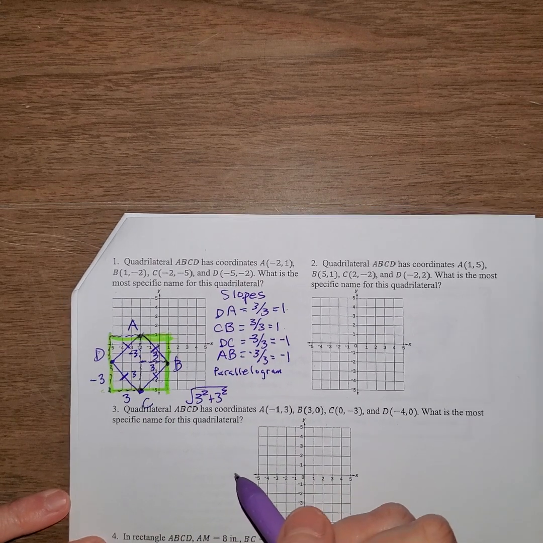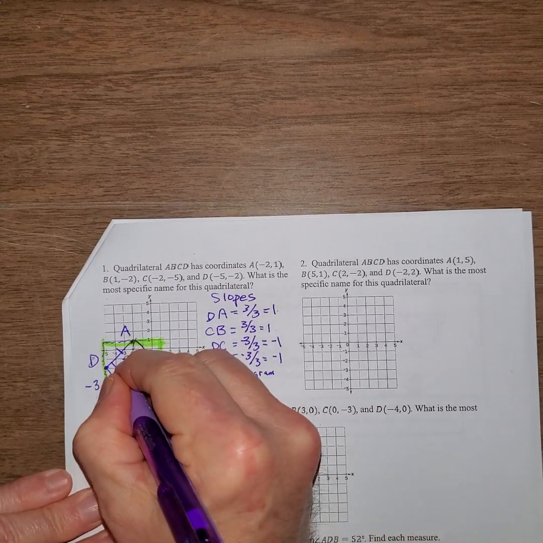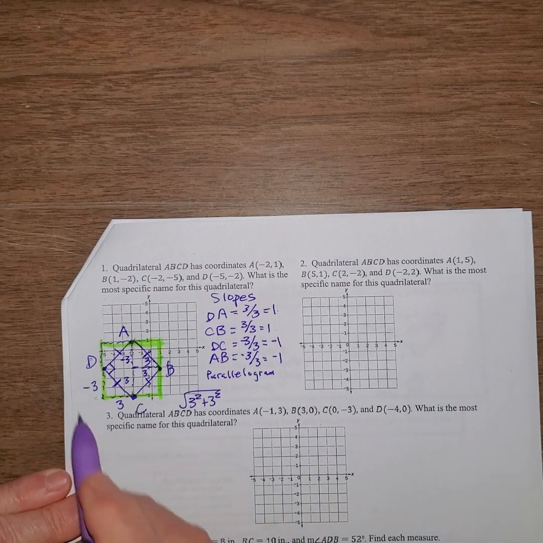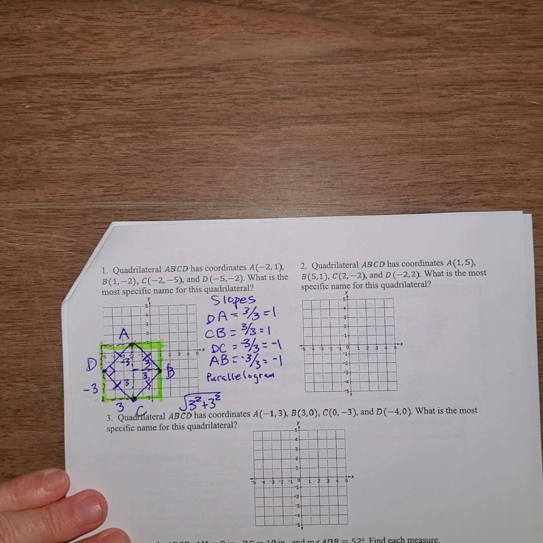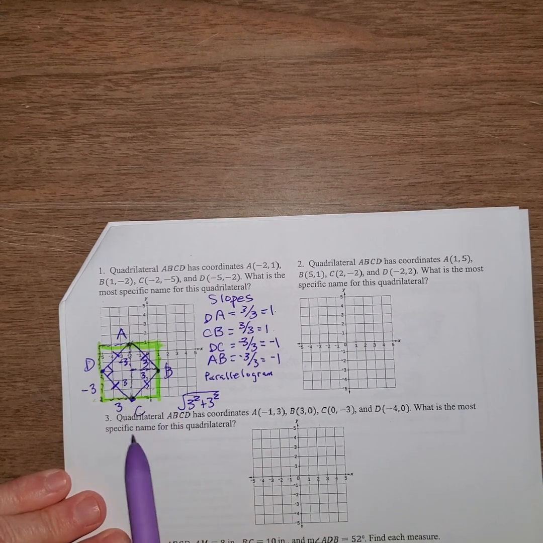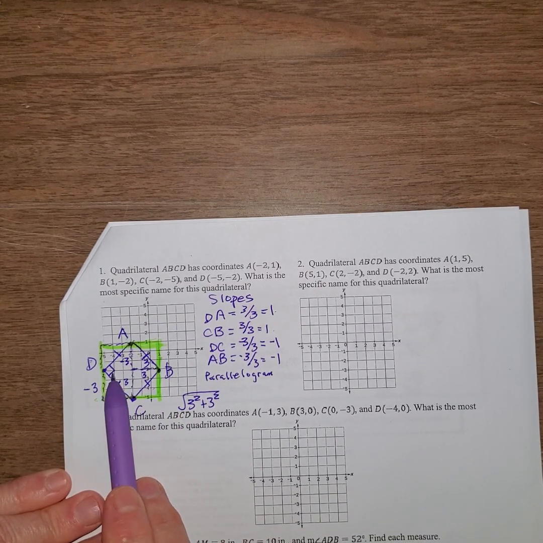Now here's the hard part we haven't talked about yet. How do we prove that that's a 90? If I can prove that's a 90, then we know it's a square. Hands down. It's not a rectangle because all the sides are congruent, but if I can prove that's a 90. All right.